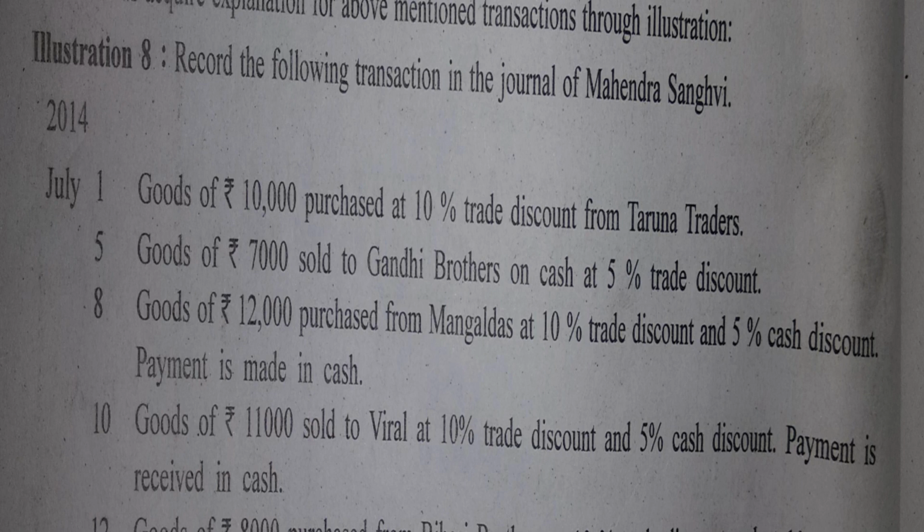And of course, it is a cash transaction. So cash comes in. So cash account debit. Debit what comes in. Of course, if you are selling goods, then you are going to receive cash. You are not selling it for free. So cash account debit to sales account. Because this is cash transaction, it is clearly written that goods have been sold to Gandhi Brothers on cash. Yes?